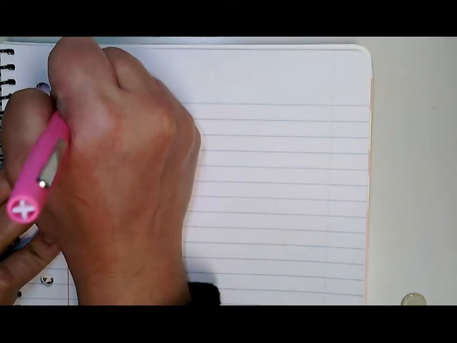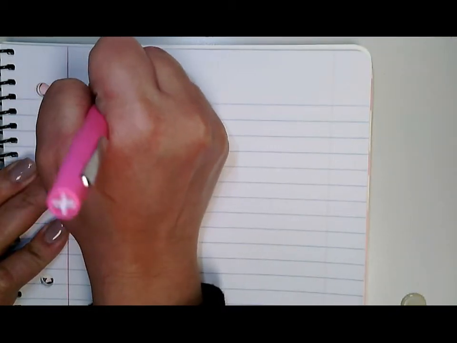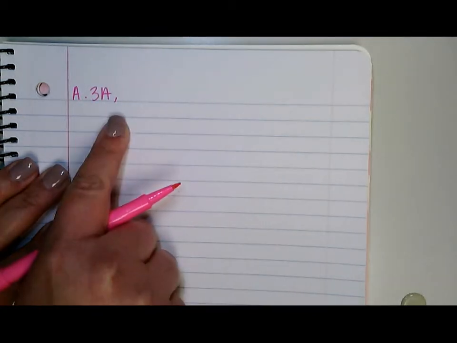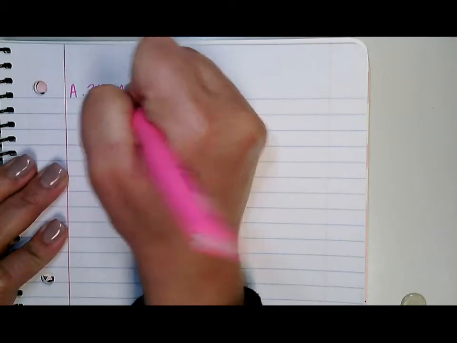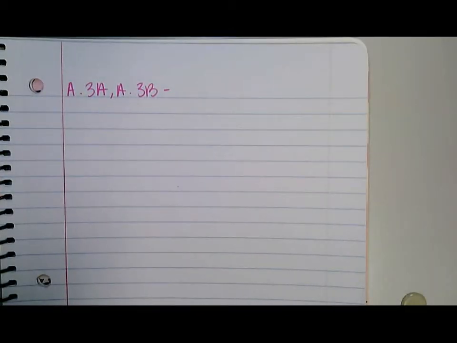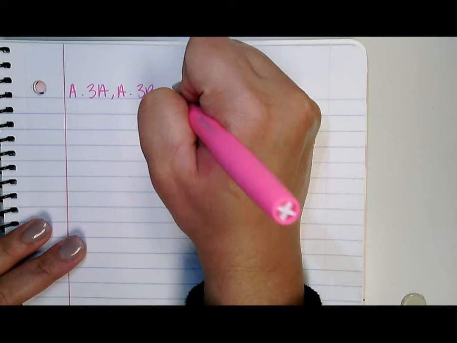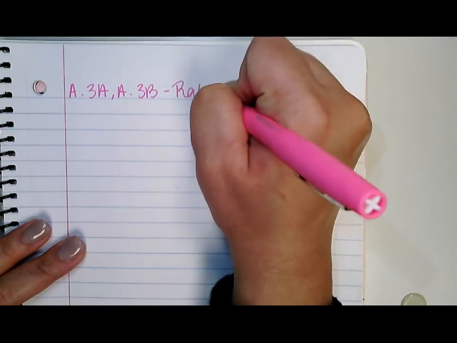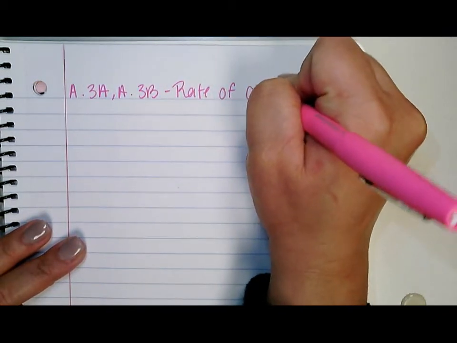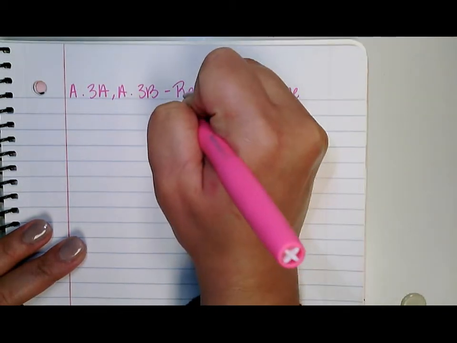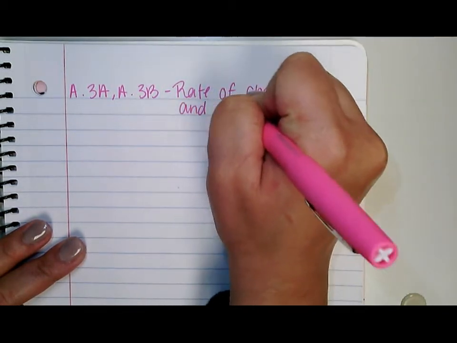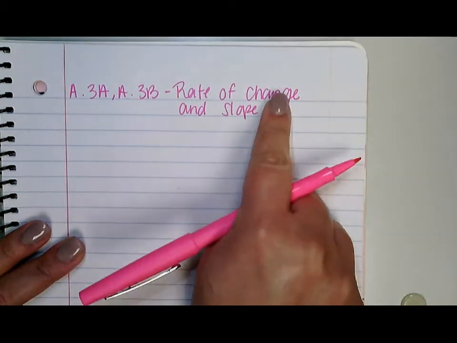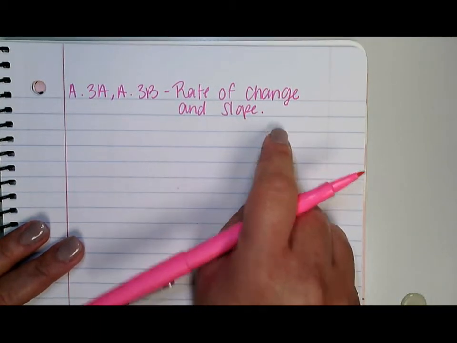All right, so I'm going to combine two standards. This is A.3A, which is slope, and A.3B, which is rate of change. So rate of change and slope. We're going to be doing both because they're basically the same thing.